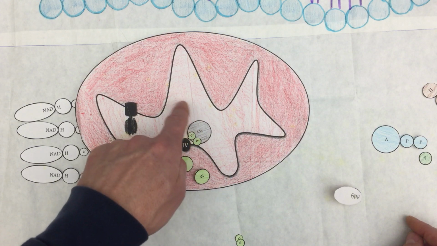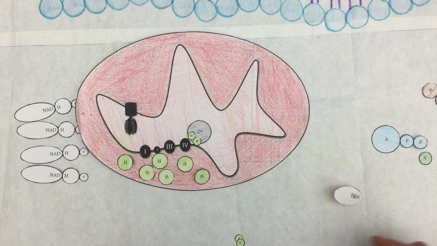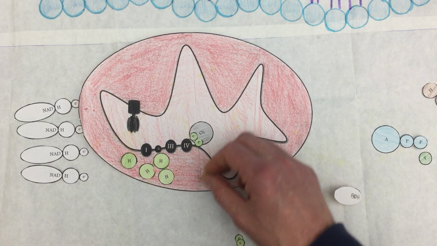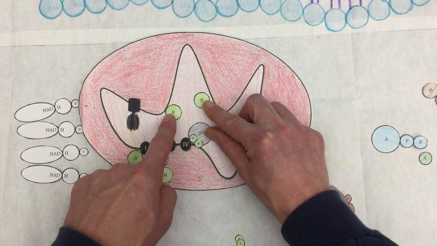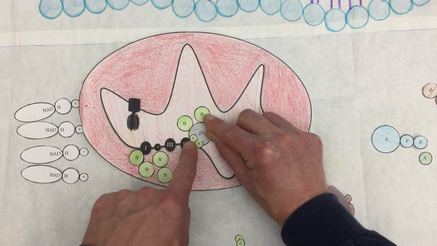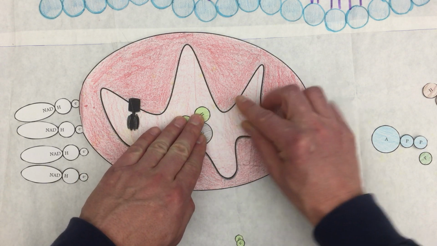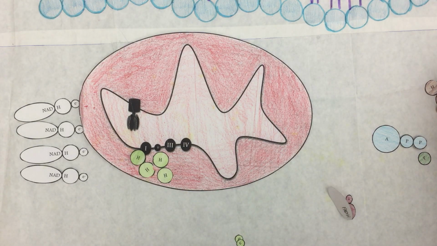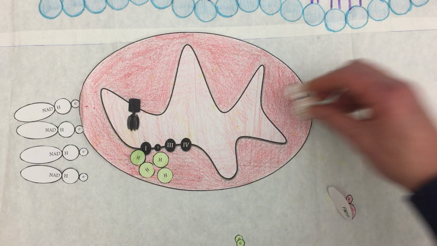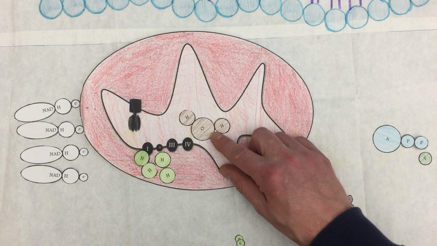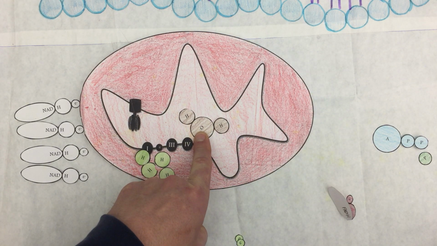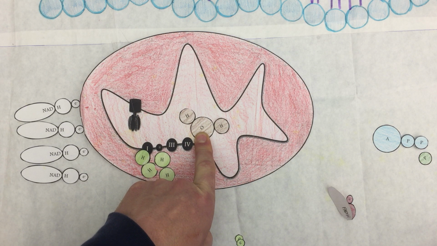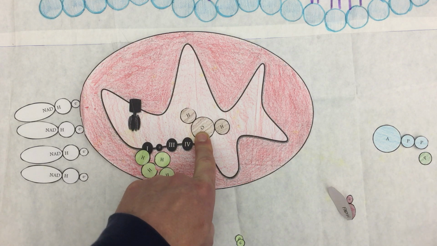And there are still hydrogens in the matrix here. In addition to accepting these electrons, it's going to take in a couple of protons, 2 electrons with 2 more protons. This converts the oxygen into water. So the oxygen in that water came from the air that you breathe in.